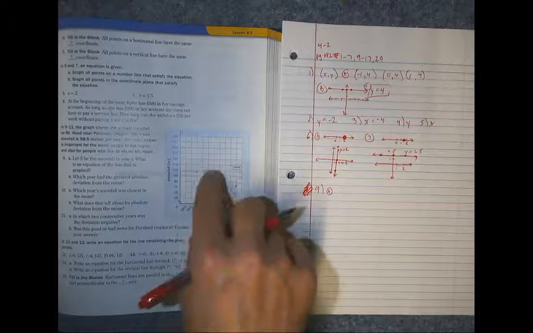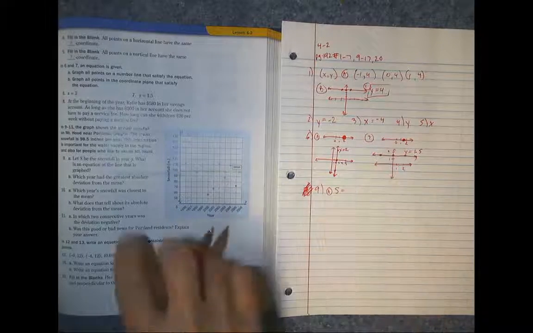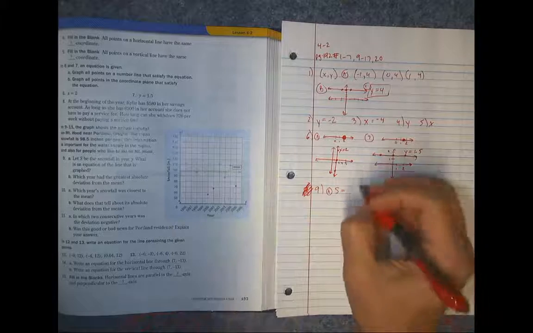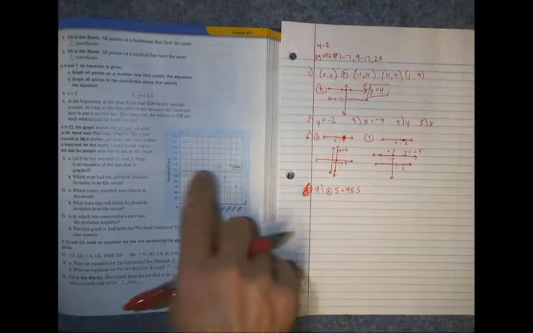It's always 98.5. The years change, but S doesn't. So this is S equals, and then what's the value that it always is? 98.5. So that is the equation of this line.